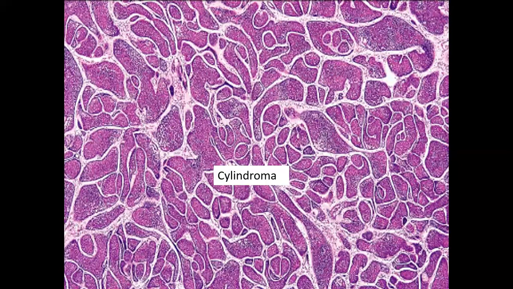Cylindroma. Cylindroma is a tumor originating from eccrine epithelium. The nests are so compact that they give a jigsaw puzzle appearance, and there are two kinds of cells in cylindromas. The peripheral cells will be darkly staining, while the cells which are present in the center of the nest are more eosinophilic.